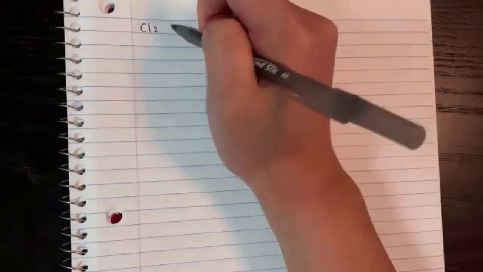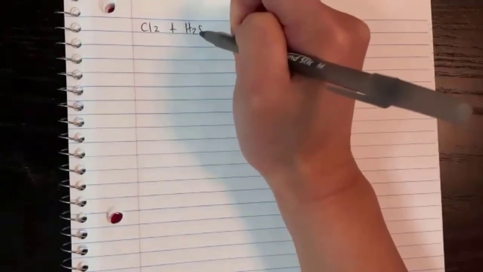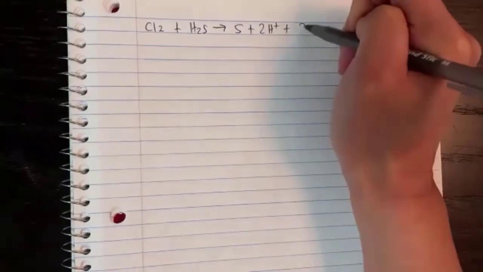Pizza. What's the best pizza around? So take a look at that and I'm going to go ahead and write the question out. This is something that's very possible. These mechanism questions will show up on your test and you'll see them. Cl2 plus H2S goes to S plus 2H plus 2Cl negative.